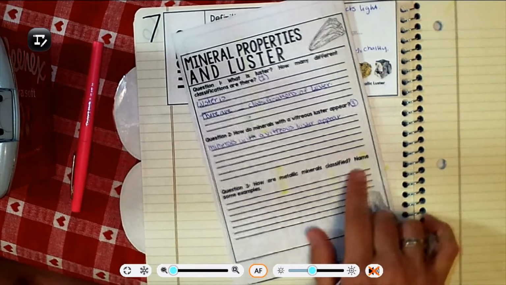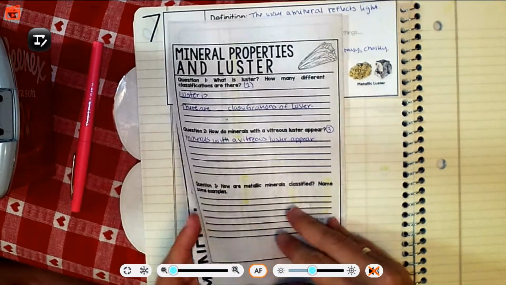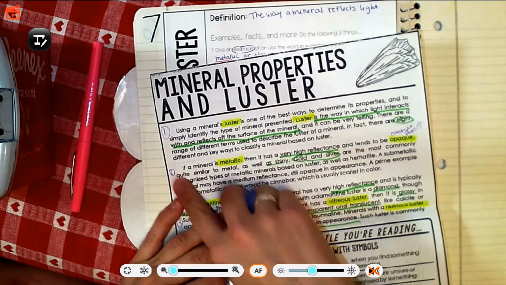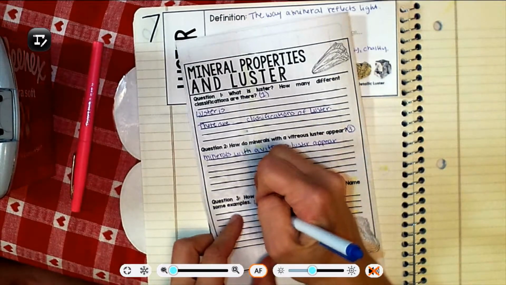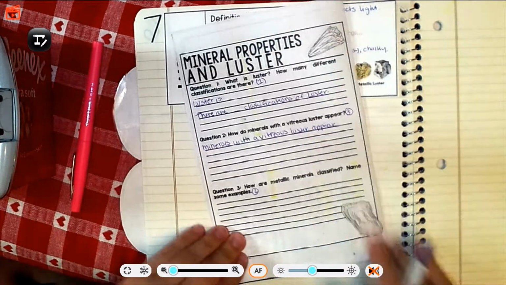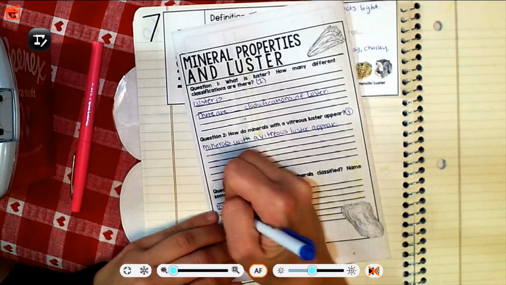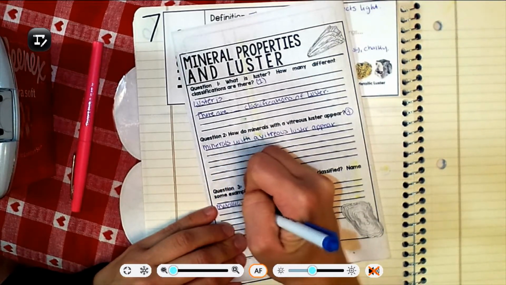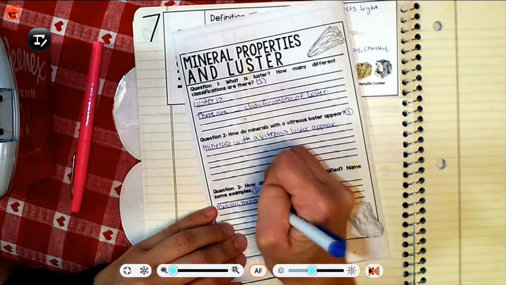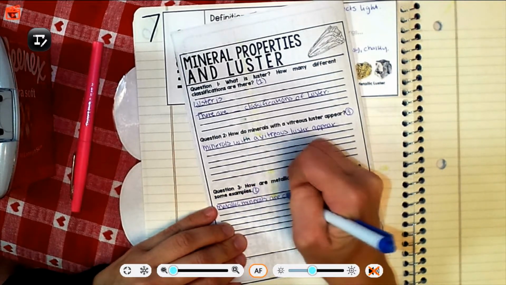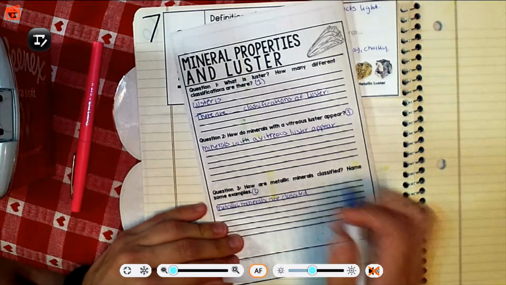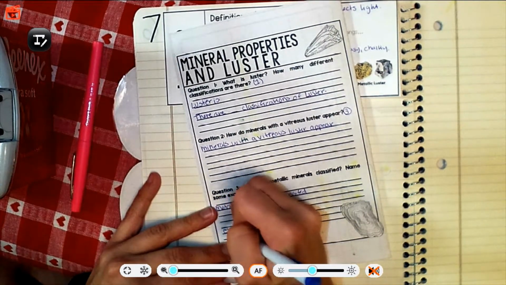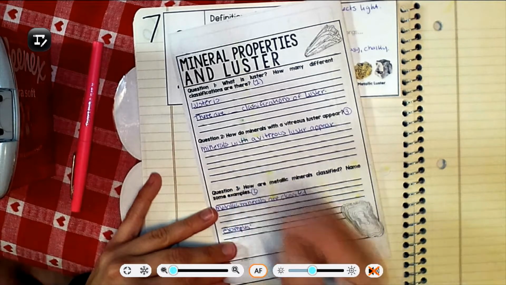How are metallic minerals classified? Name some examples. So that's back in paragraph 2. Metallic minerals are classified. You can finish that sentence, and then you can just put examples and list your examples.